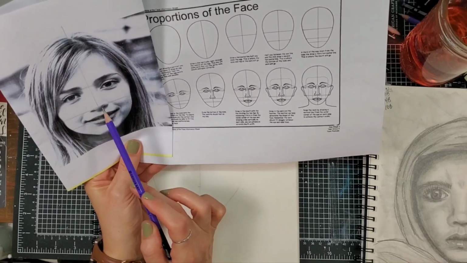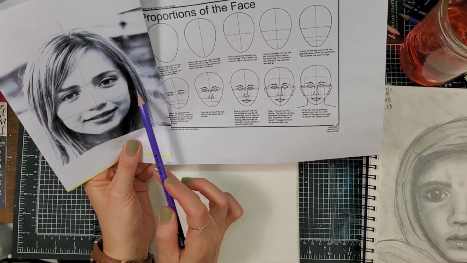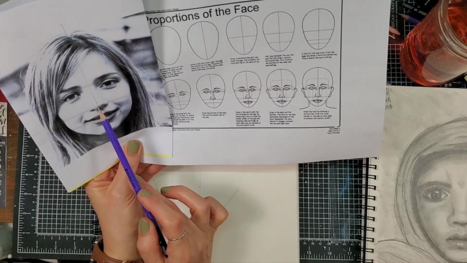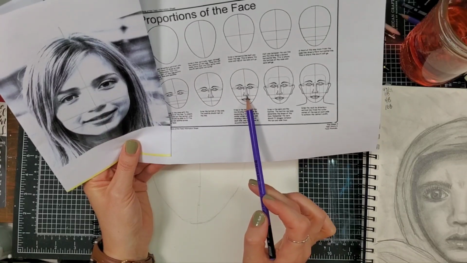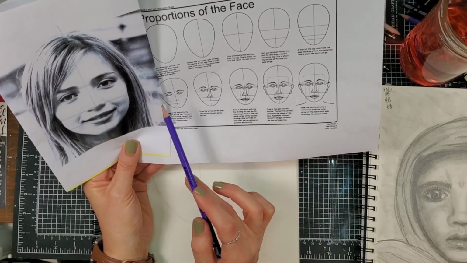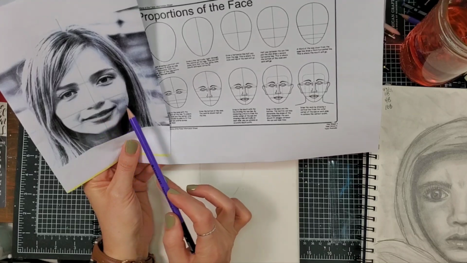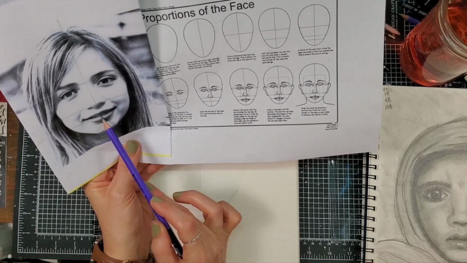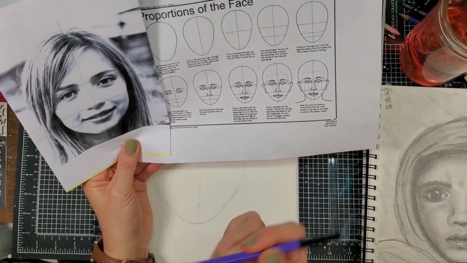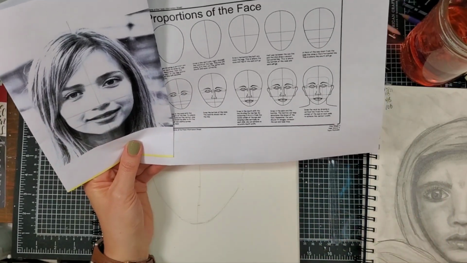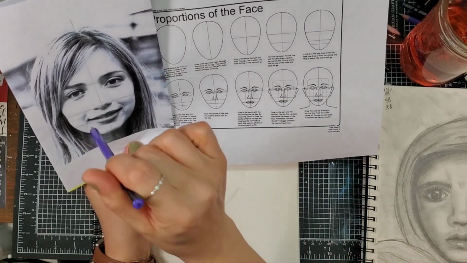Also, when I split this part, the tip of her nose falls on this line instead of underneath her nose like it shows on here. And this one goes right over the bottom of her lip, right through the center of her mouth, which it does here. So her face proportions are a little different, but I can use this to do this.